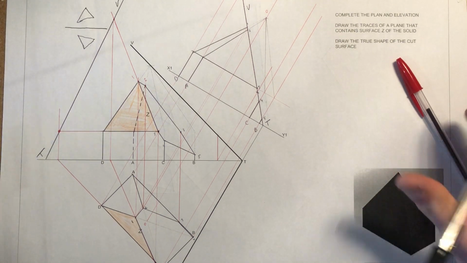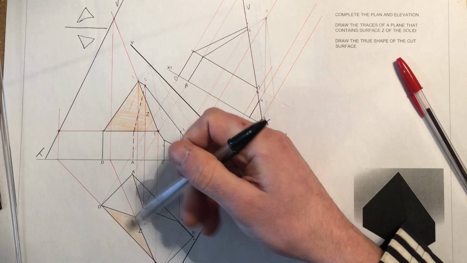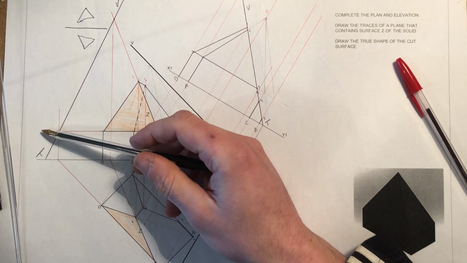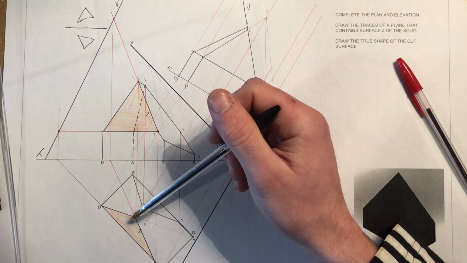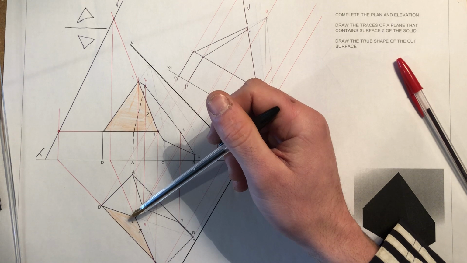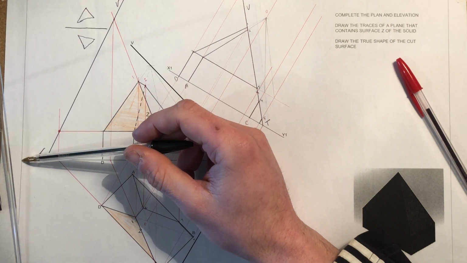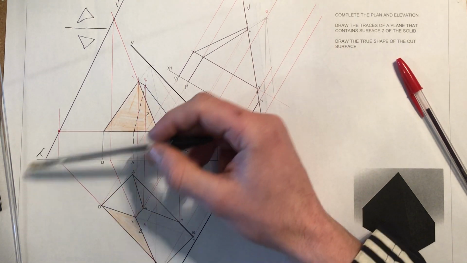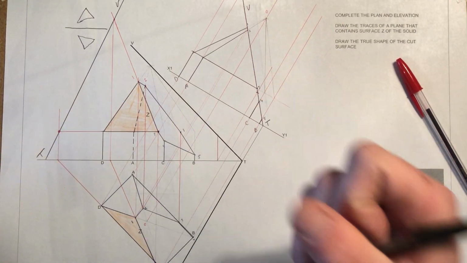Remember, we extend the line up in plan to hit the XY line. Where it hits, we bring it up and extend it up here and we get our point. If we extended 1D, it would extend off up here somewhere. We'd have to bring it down this way because of where this would end up, and it would come back down and end up meeting down here, so we get our vertical trace that way.